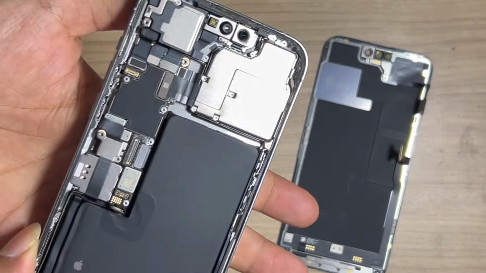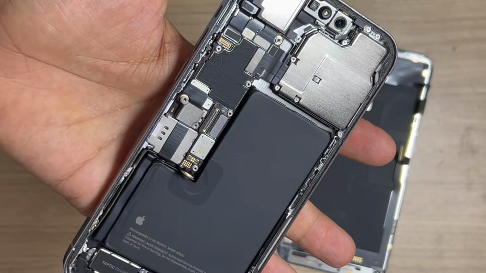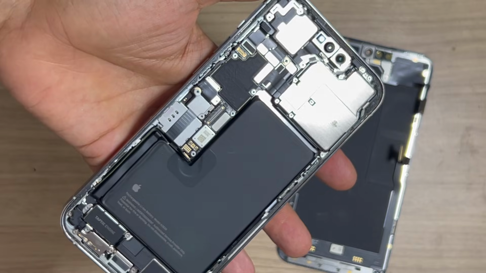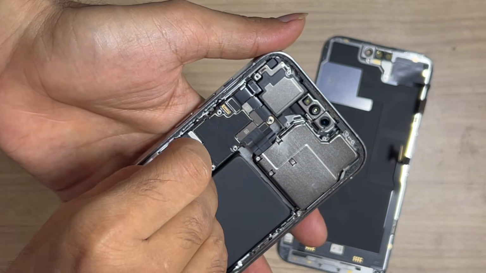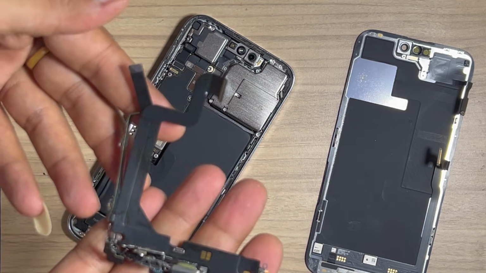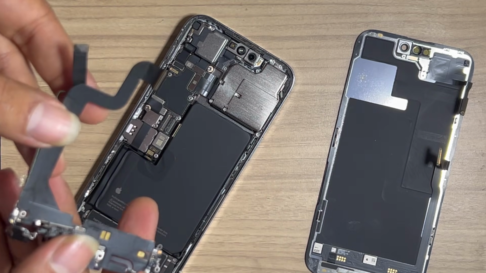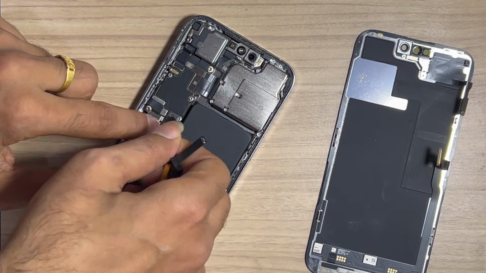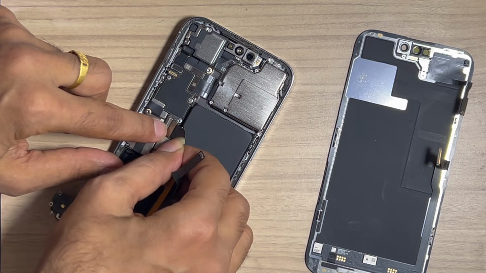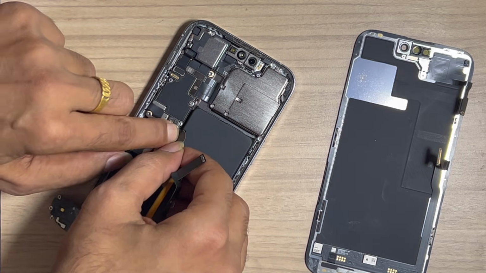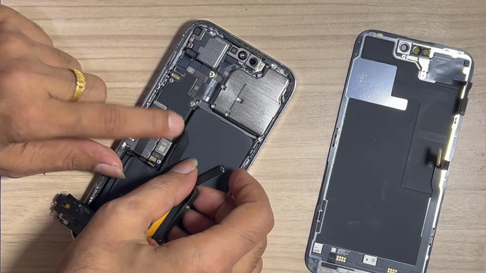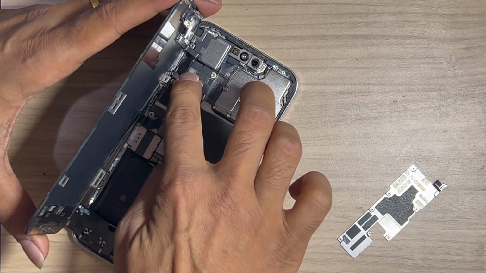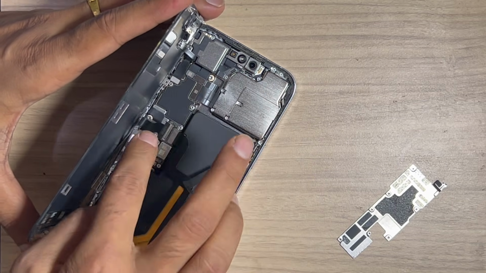Let's check the PCB status, which looks normal and has no sign of water. I am using the flex from the donor iPhone. If you buy third-party charging flex, then first make sure it is working properly. Most of the new flex that I found was faulty. Yes, there is no problem with charging, but in restart cases, this may fail. If possible, always use genuine parts.